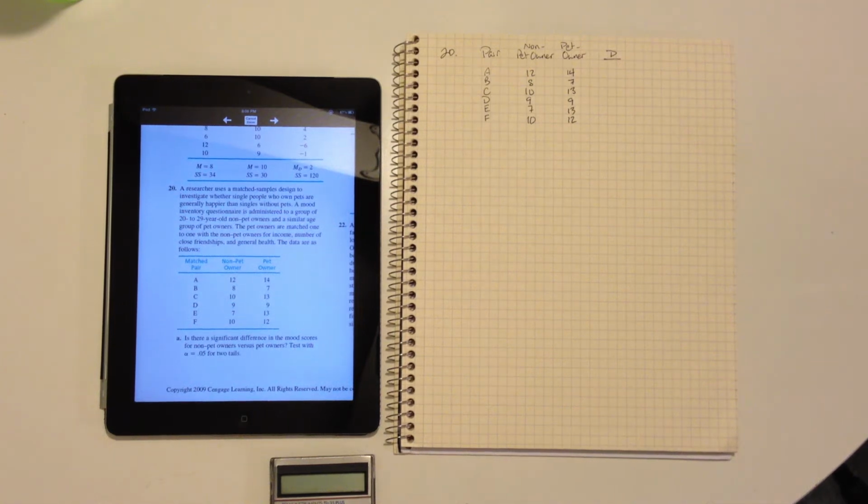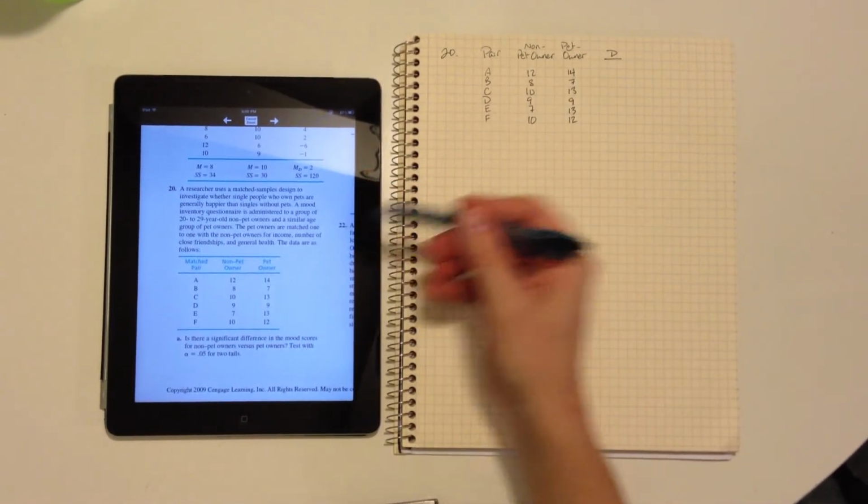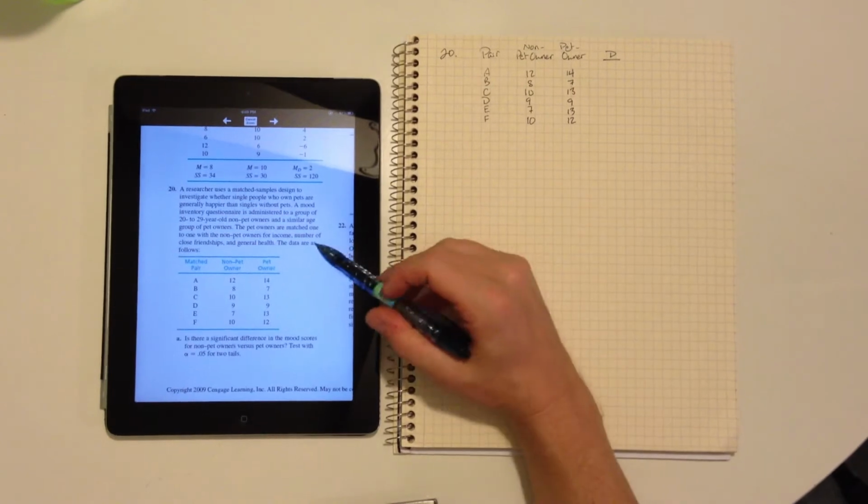Hi, Chris Good here. We're going to do a practice homework problem. This is number 20 from the end of the related samples repeated measures t-test chapter, and I've copied the data here onto my paper, and I'm just going to read through the question right now off my iDevice.